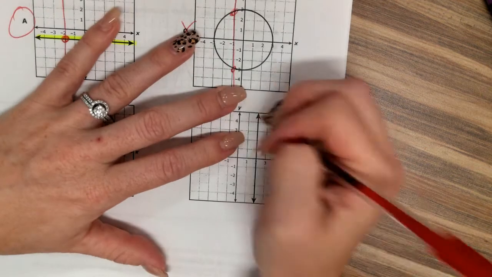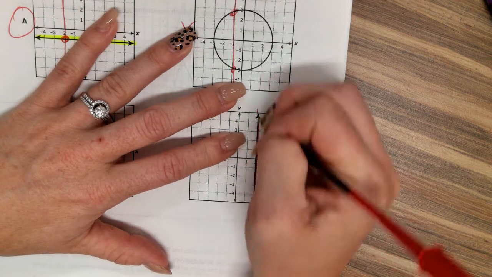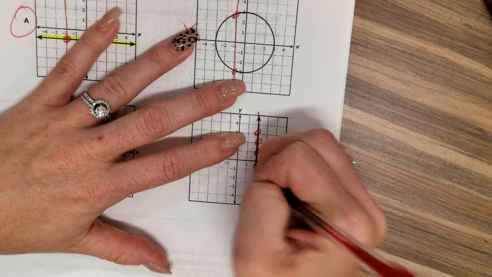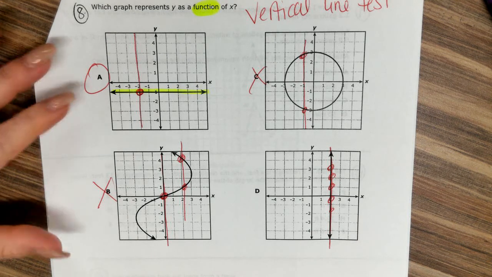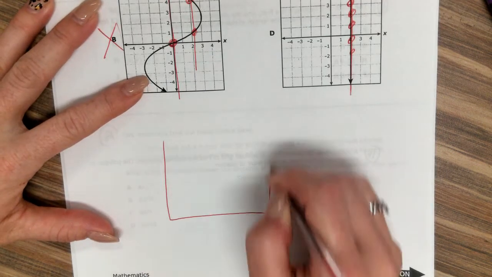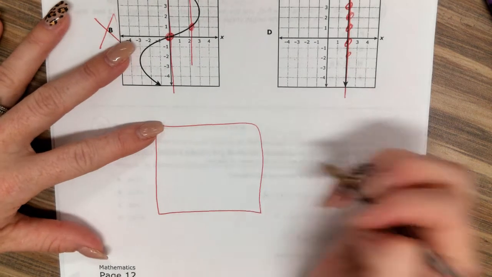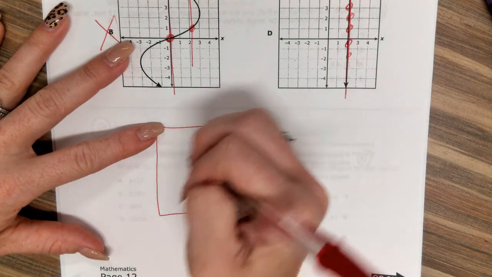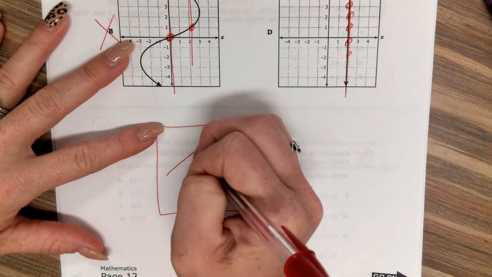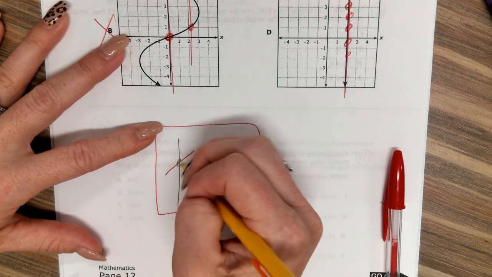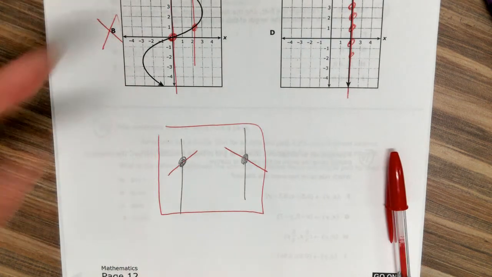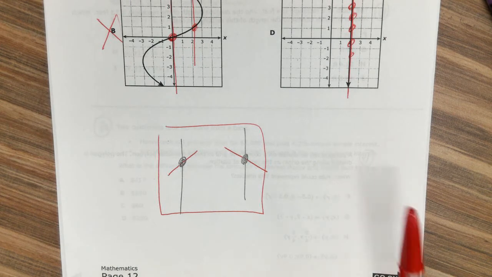And look at D. If I drew a vertical line, how many times would that touch? Every single spot. Remember that a function does not have to be one line. So y'all look real quick. If I had a picture that looked like this, and that's my little graph, and I had a line right here, and then a line right here, that is a function. Because if I did a vertical line test, it would only touch once. So it can be different pictures on one graph, as long as the line only touches once. Next question.